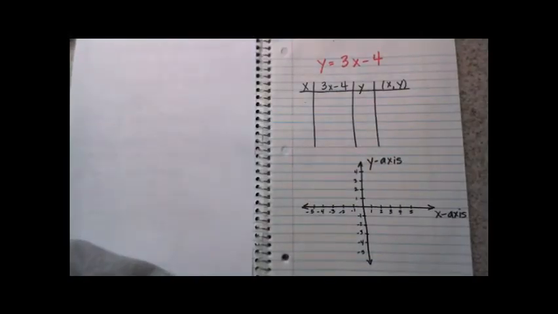Here we are with the first example, y equals 3x minus 4. We want to make a data table, and we want to make a little coordinate plane graph here because we're going to use both of these. So if you want to pause and go ahead and sketch those out, that might be a good idea.